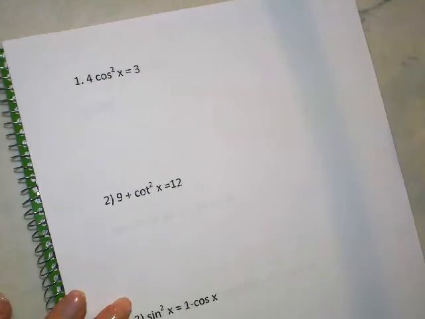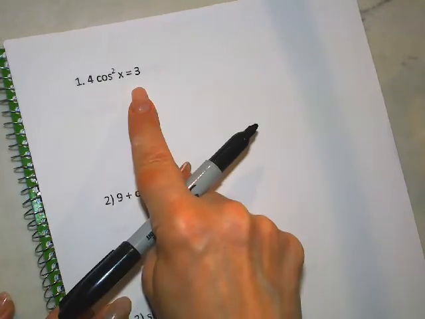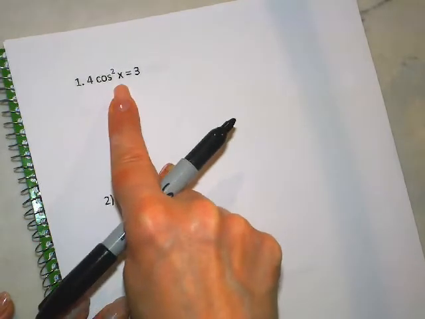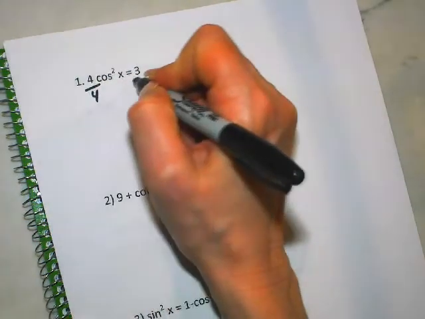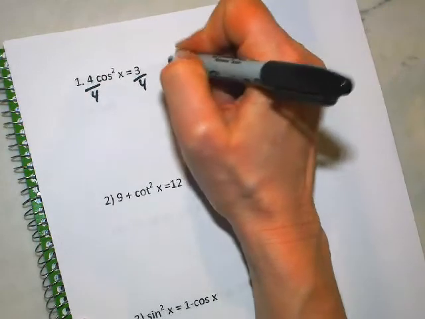So if you remember, we did something like this. Okay, solving equations. You want to try and get cosine of x alone. So we're going to divide both sides by 4. And you're going to get the cosine.